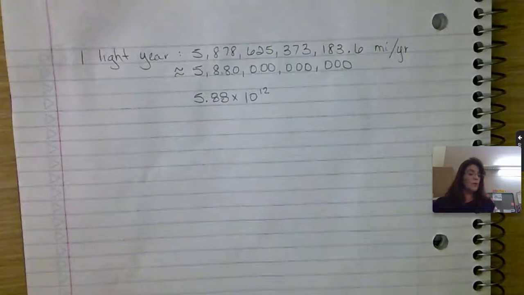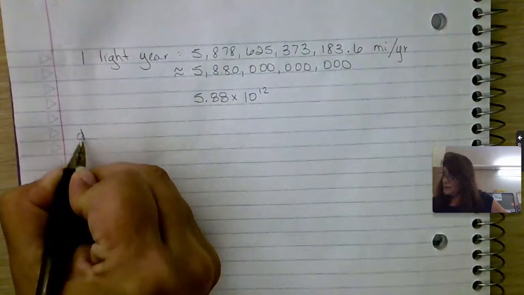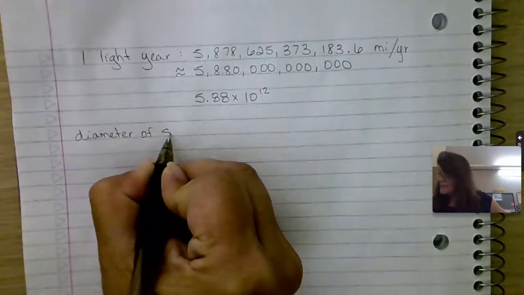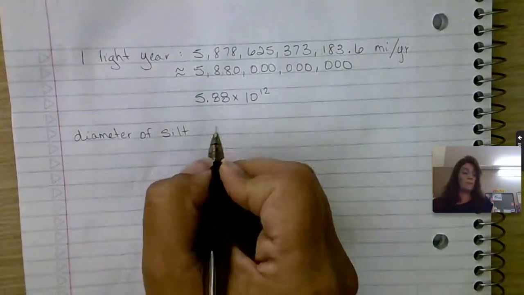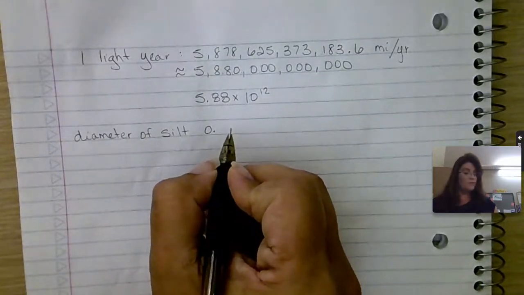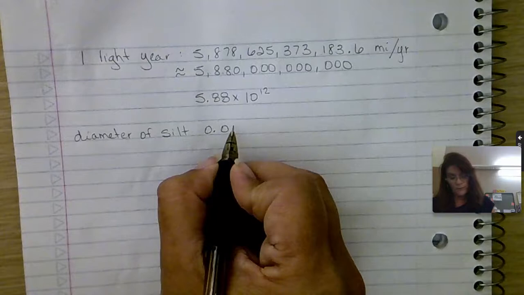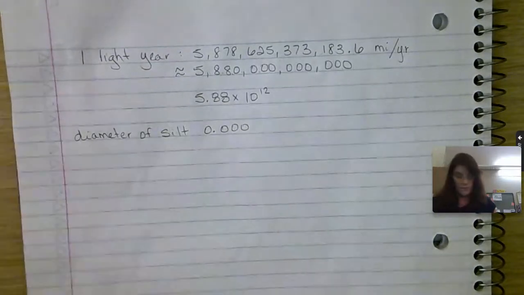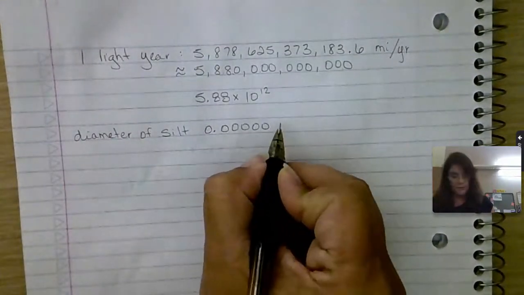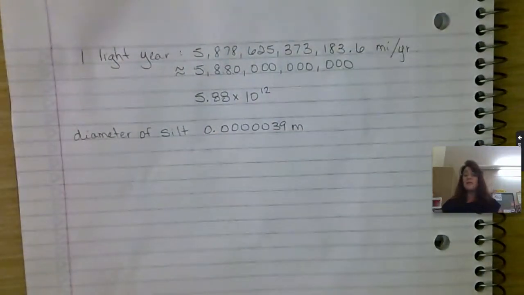Another normal way it would be used is diameter of silt. I'm measuring water quality, and I have this number. That's a lot less than a meter.